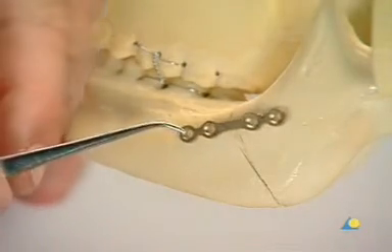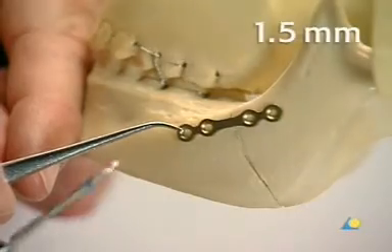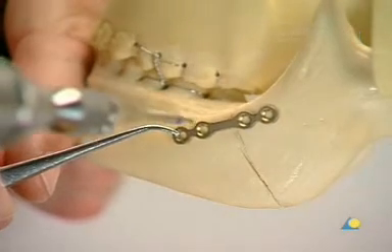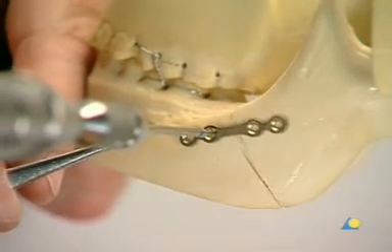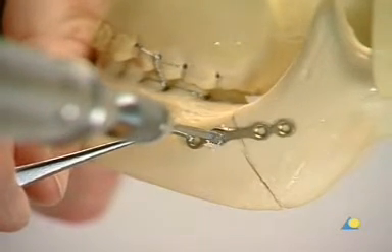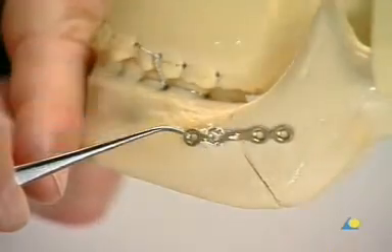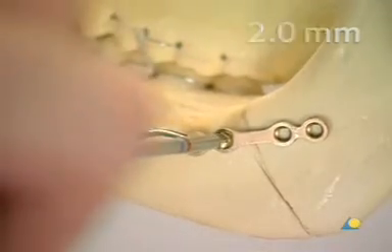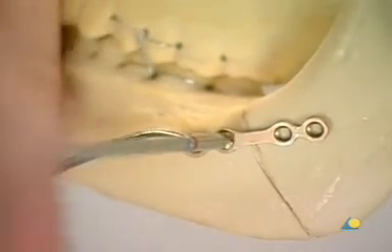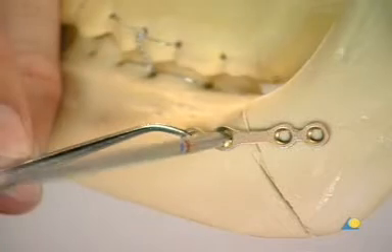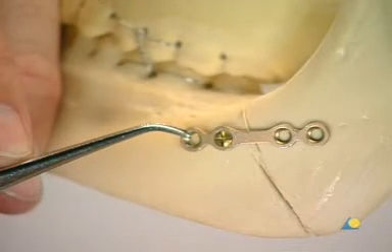The first hole is drilled monocortically, close to the fracture, using the 1.5 millimeter drill bit with a 6 millimeter stop. Use of this drill reduces the risk of damage to tooth roots and the inferior alveolar nerve. A 6 millimeter long, 2 millimeter screw is now inserted, but not fully tightened, so that the plate can still be adjusted. Sometimes it's useful to insert the first screw into the proximal segment first, so that the plate can be used to reduce the condyle bearing fragment.